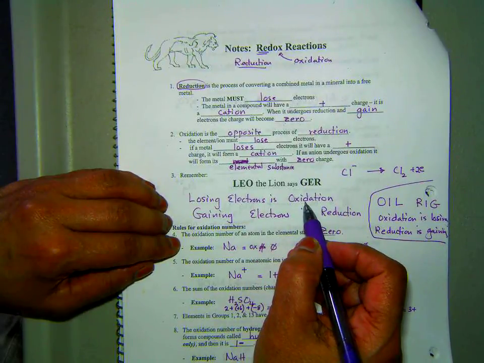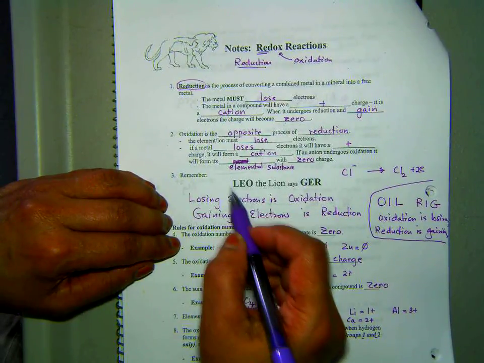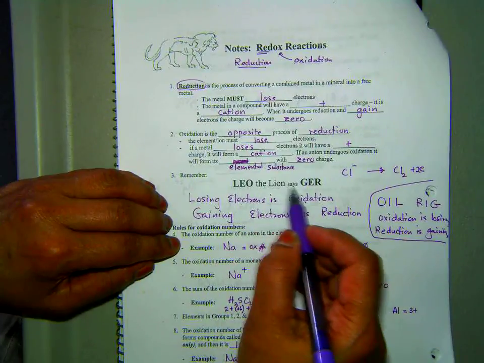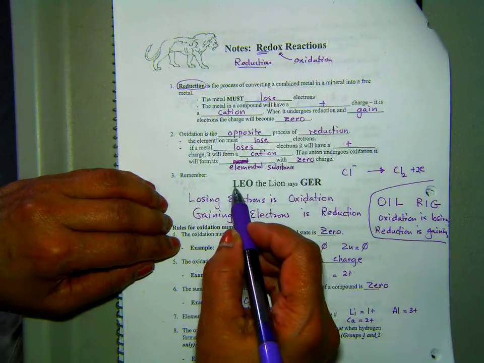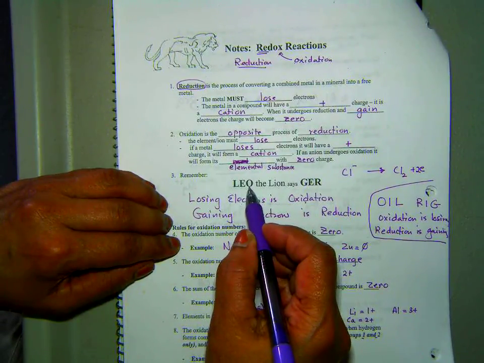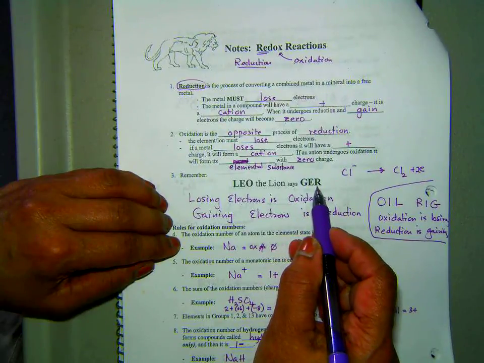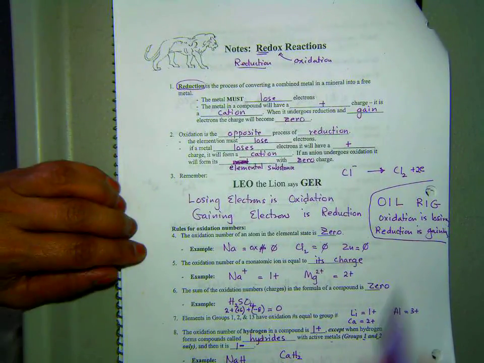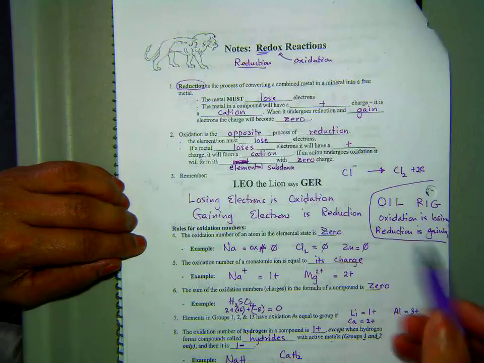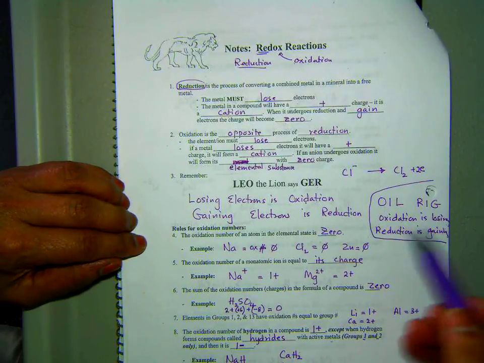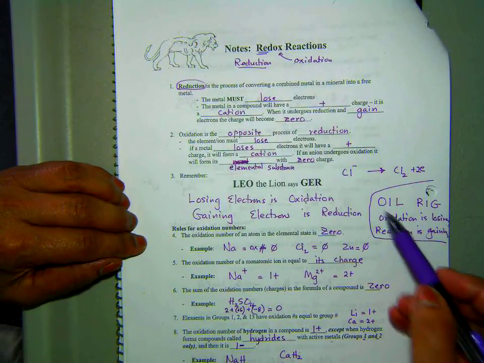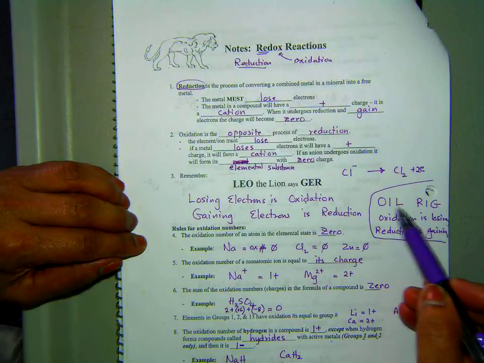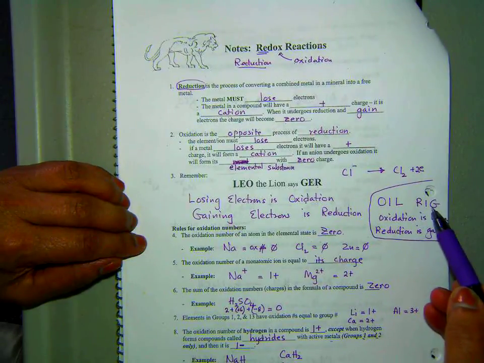So how to remember this? LEO the lion says GER. LEO: losing electrons is oxidation, and GER: gaining electrons is reduction. Sometimes people say OIL RIG for this, just to remember redox reactions. Oxidation is losing and reduction is gaining electrons.